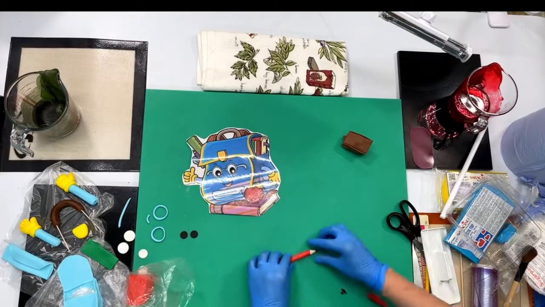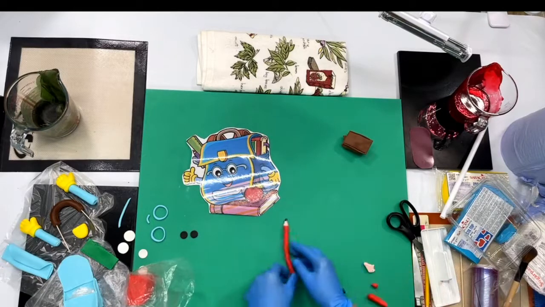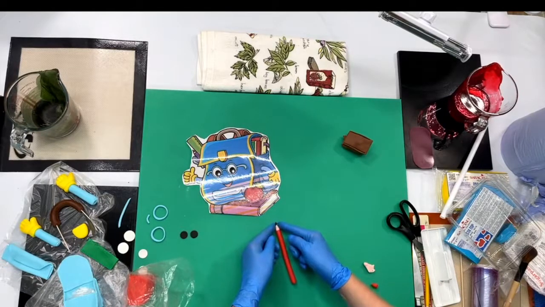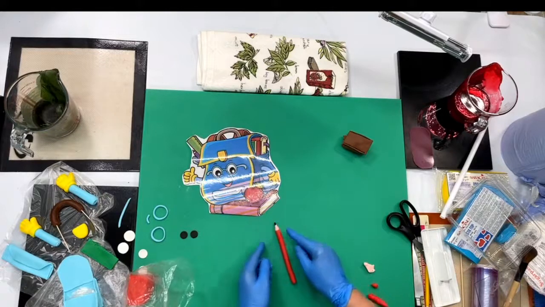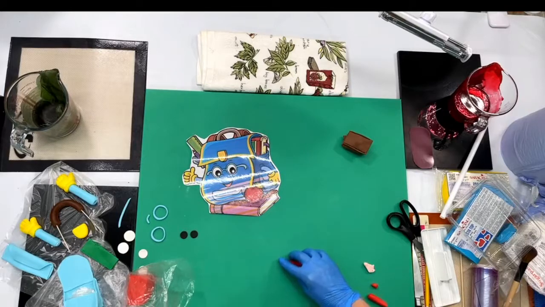But you can also attach a piece of paste and then just make the pencil. Okay, and that has to go to dry as well.